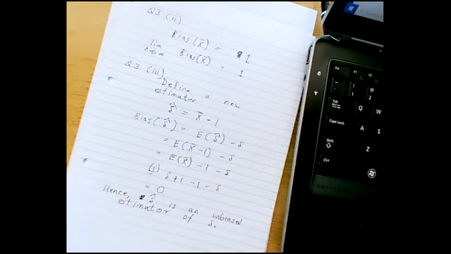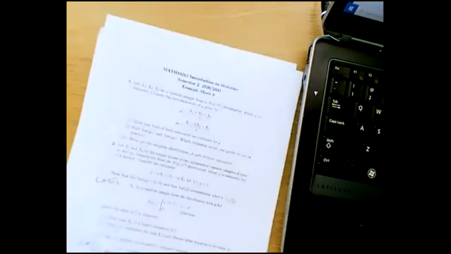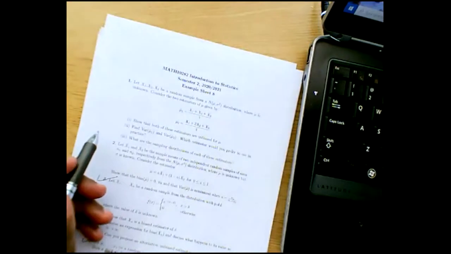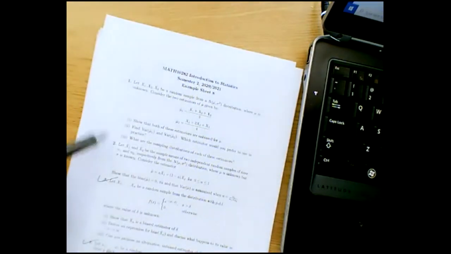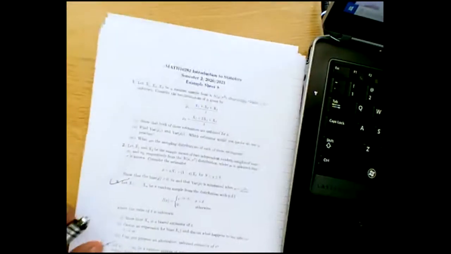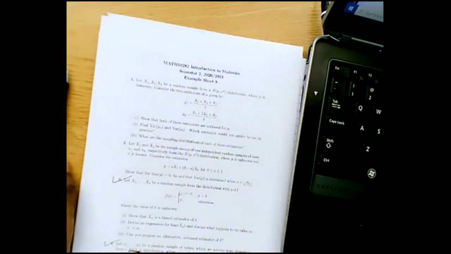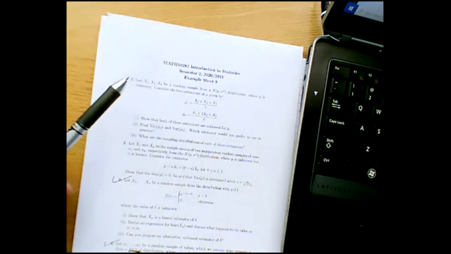All right, so I've just finished question 3. There are 2 questions left. I don't have the time to do question 1 or 2, but I will post the full solutions to all the 7 questions later today on the course website. If you go to the course website later today, you will be able to see the typed solutions, the handwritten solutions, as well as the video solutions for all the 7 questions in this tutorial sheet.